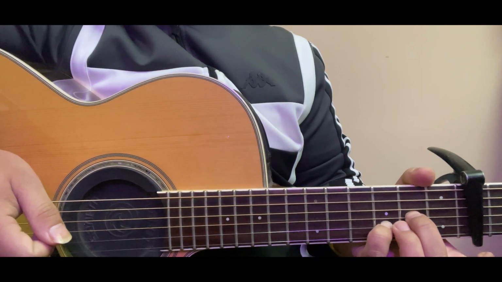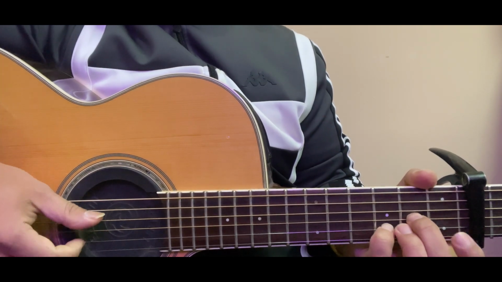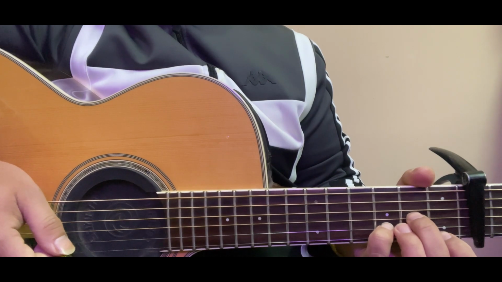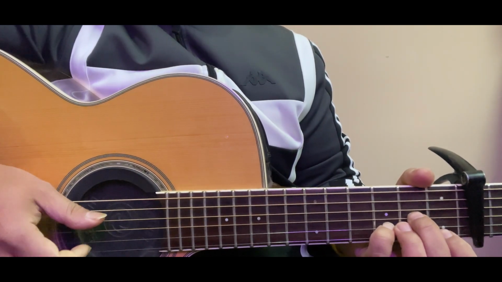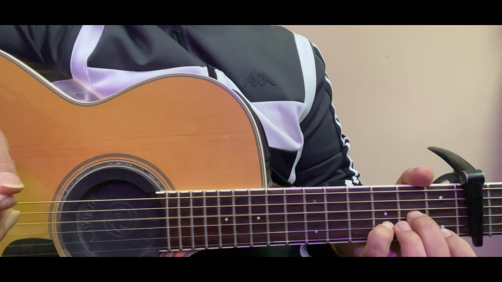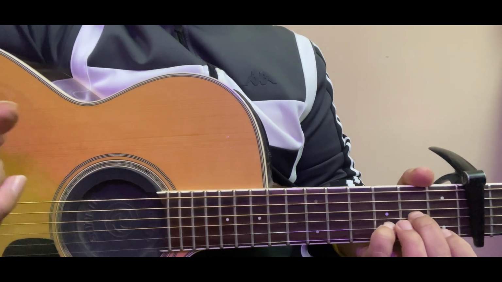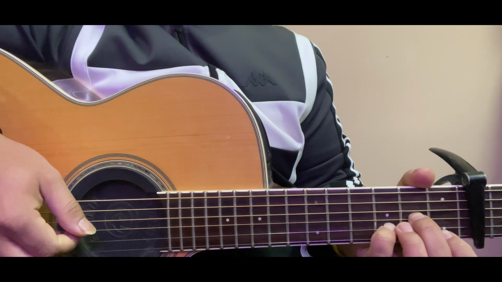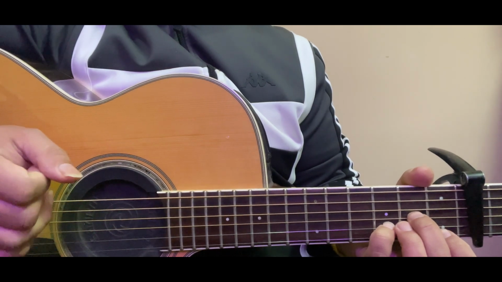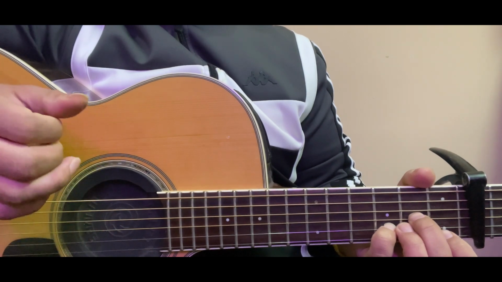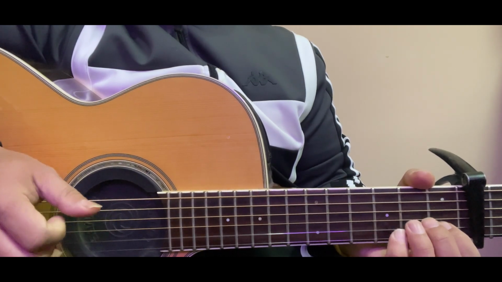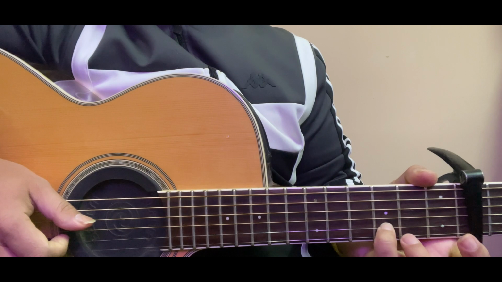and then we play the hammer on the 1st fret of the 1st string like this, and then play the slap, and then play the 4th string and 1st string again, and then play the 3rd string, 2nd string, and then play like we did it before on the 3rd fret of the 2nd string.